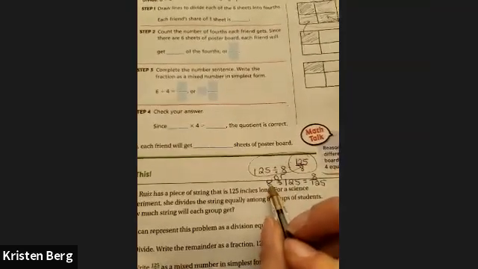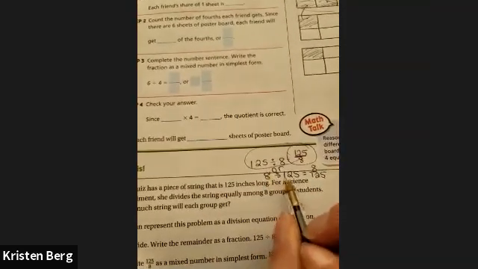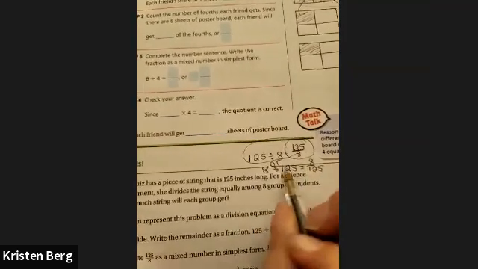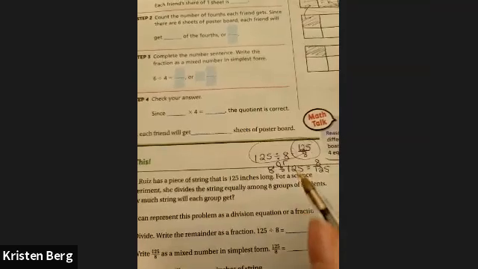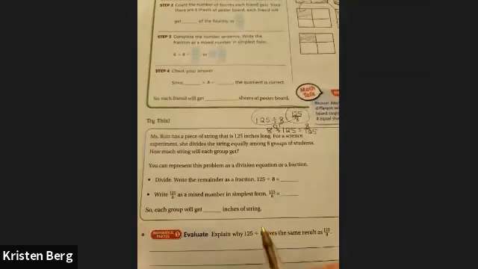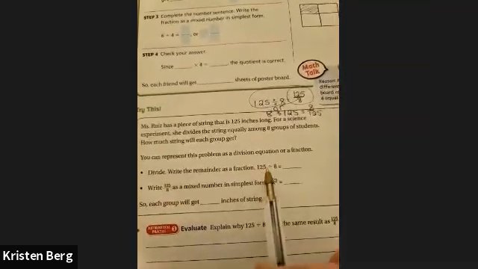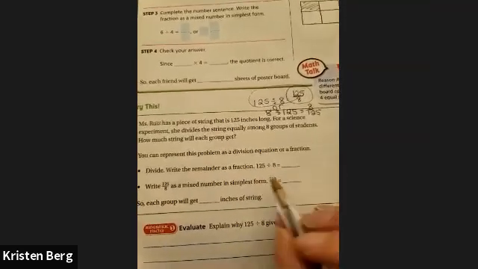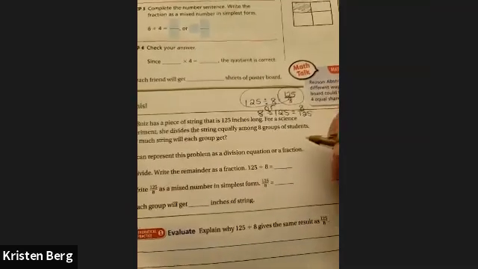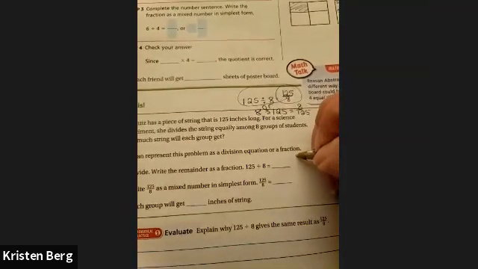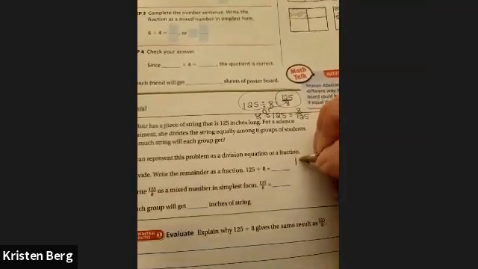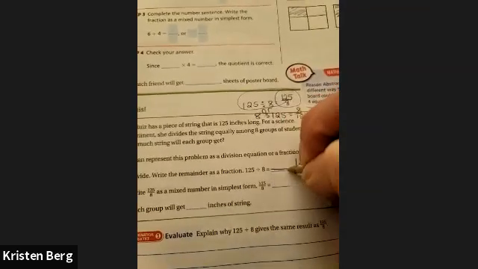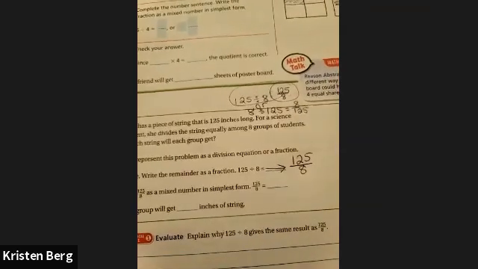Here, it's like saying that there's only 8 inches of a string and it's going to be divided by 125 people. That is what this one is truly saying. So you have to really pay attention to what is being asked here. So how can you represent this problem as a division equation or a fraction? This can be written as a fraction of 125 over 8. That is what the fraction would look like.